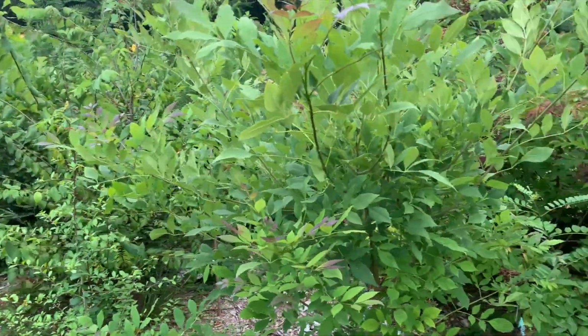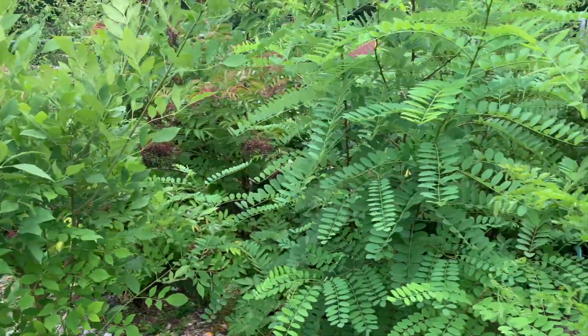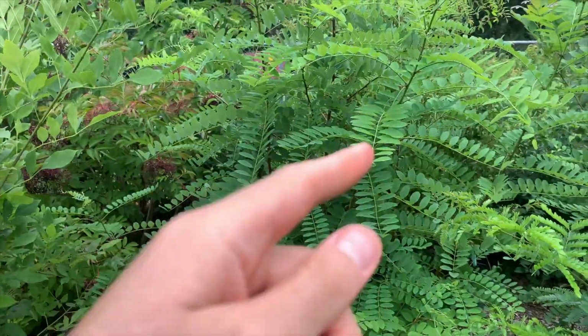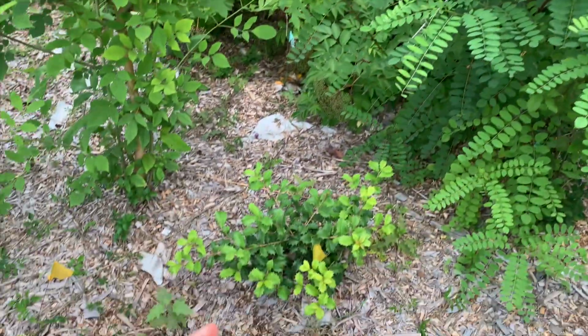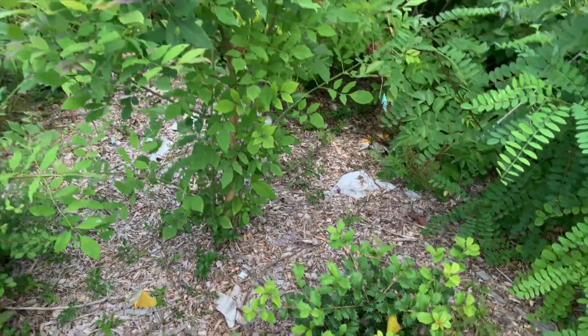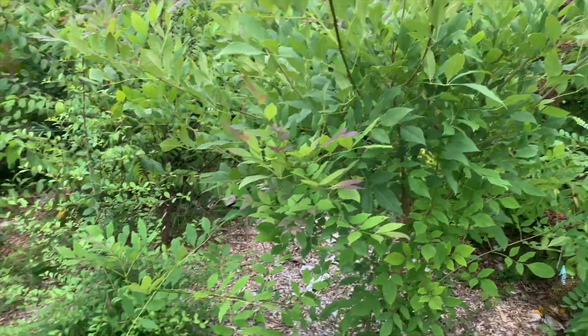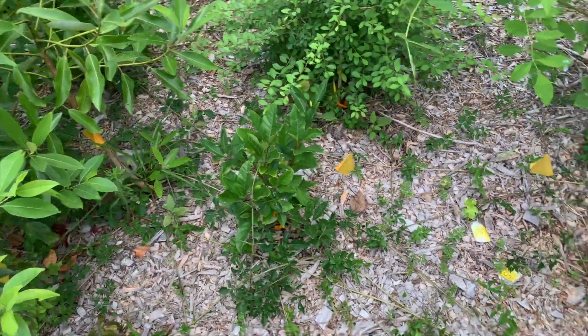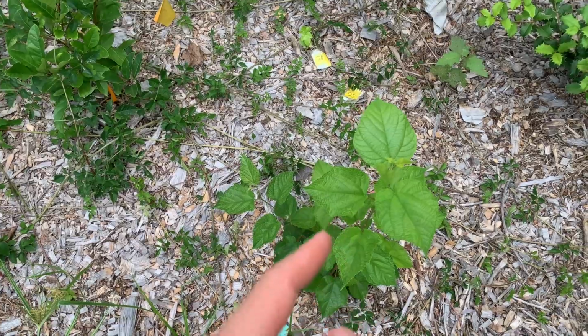So I want to show you some of the diversity that we planted in here. We planted about 70 different species. So we've got black locust, we've got American holly, we've got an ash tree, we've got possum holly, we've got a fringe tree, we've got a red mulberry.